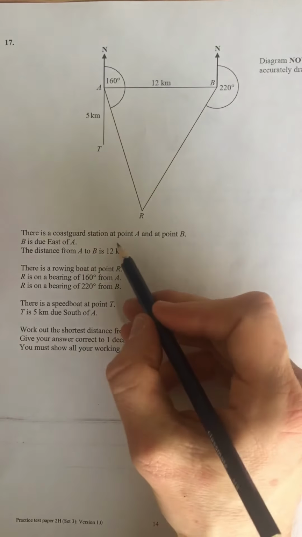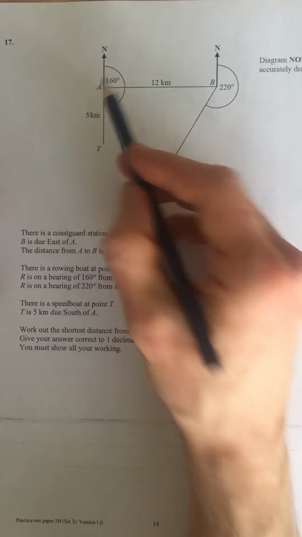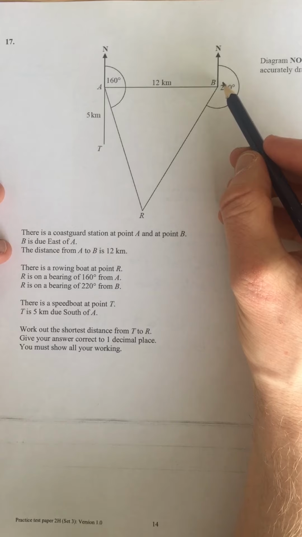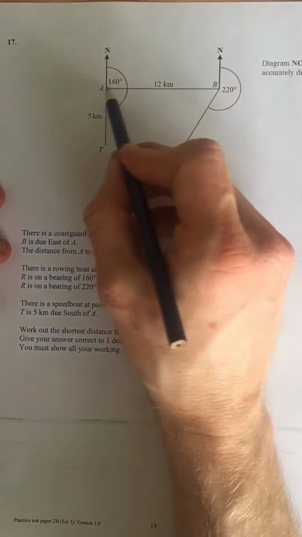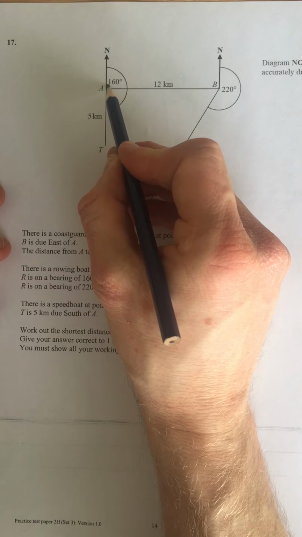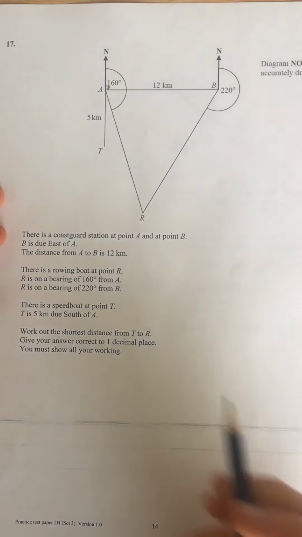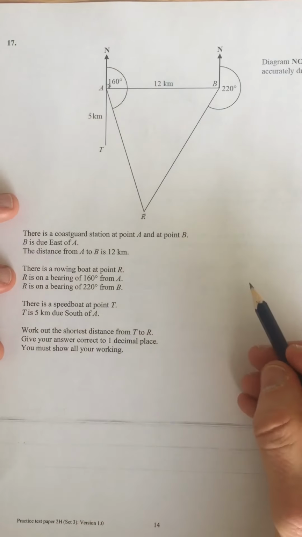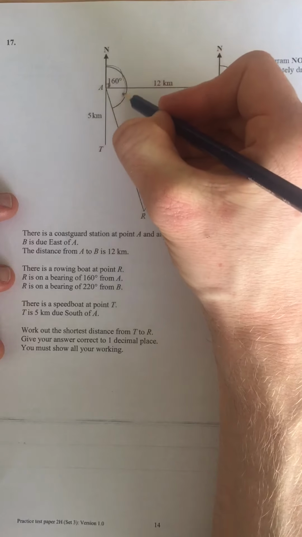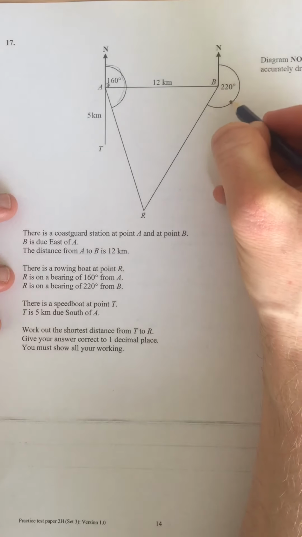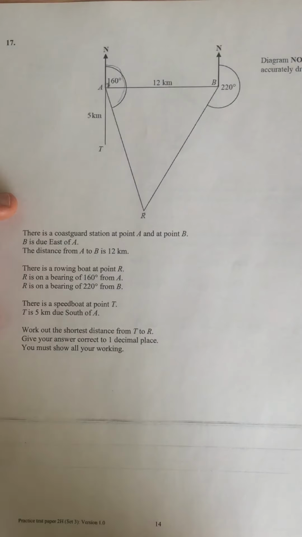We're told that there is a Coast Guard station at point A and at point B. B is due east of A, so we know that that would be a 90-degree angle there. There is a rowing boat at point R, and R is on a bearing of 160 from A, and it's on a bearing of 220 from B.